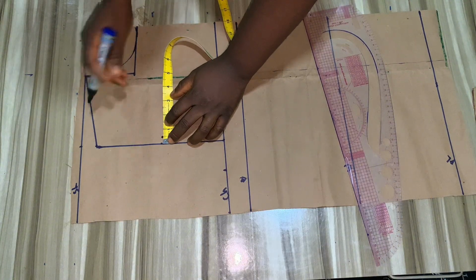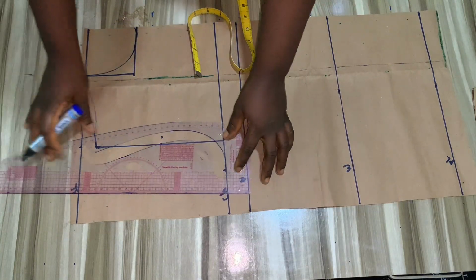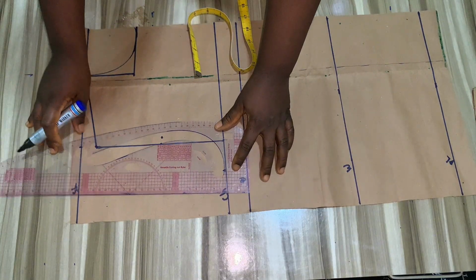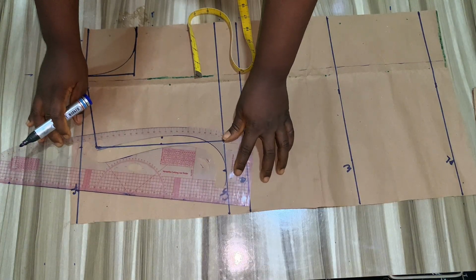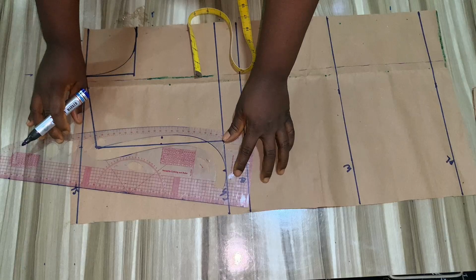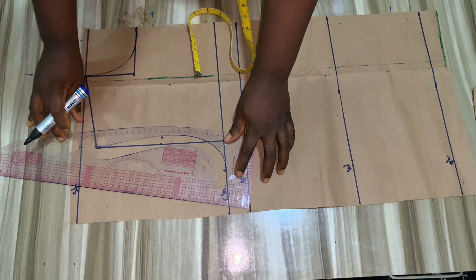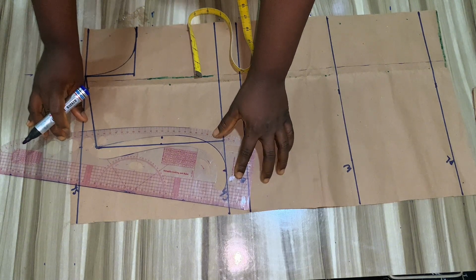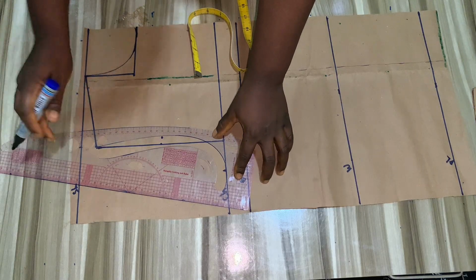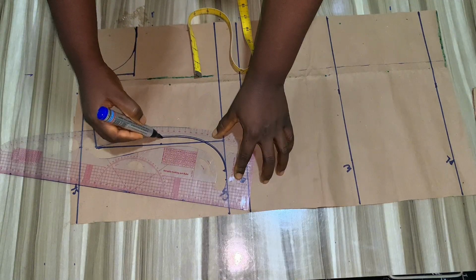Then I'll connect the lines together using my pattern master. Make sure you place the pattern master in such a way that it covers the 3 dots, that of your armhole line, the midpoint, and the bust circumference measurement on the chest line. So make sure you set your pattern master very well to cover these 3 dots, and you connect them to form your armhole curve.